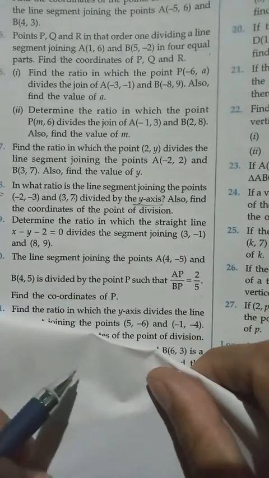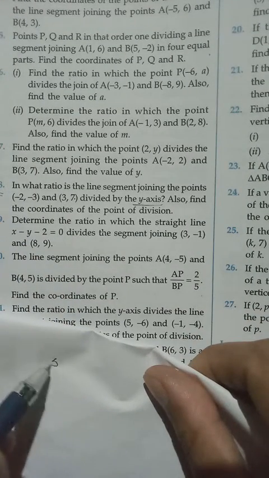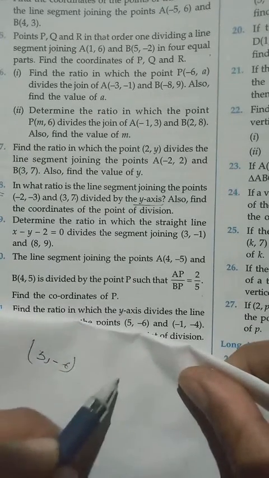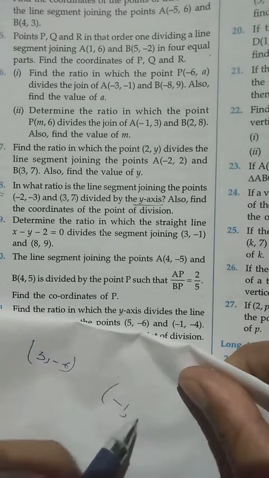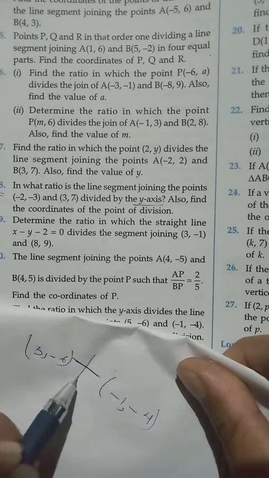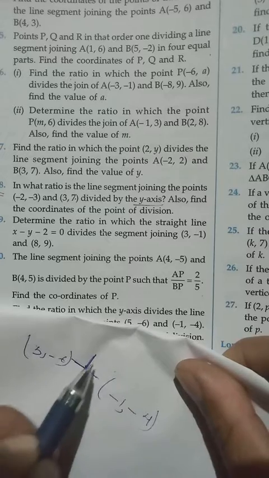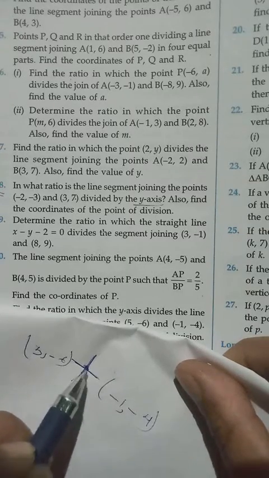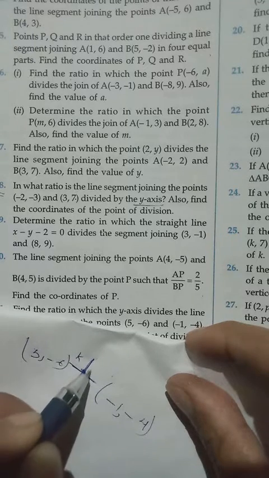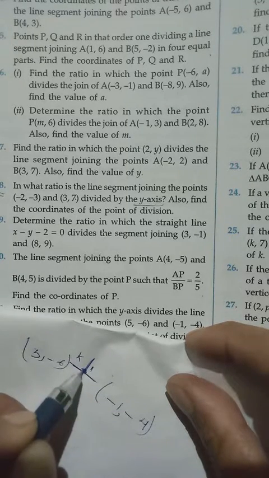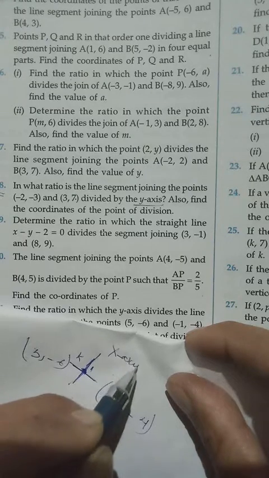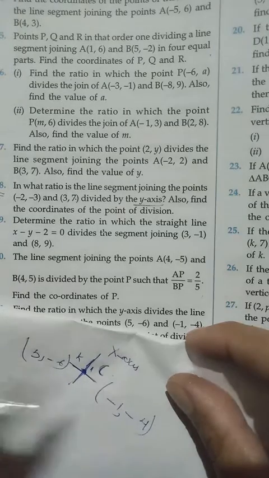So we have the point 5, minus 6, and on the other side minus 1, minus 4. This line is divided at some point in some ratio. We don't know the ratio, so we can take it as k:1. It so happens that this point is on the y-axis. So we know that if the point is on the y-axis, the x-coordinate will be zero.